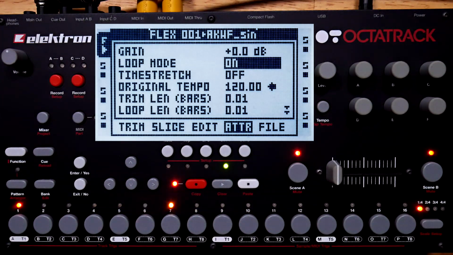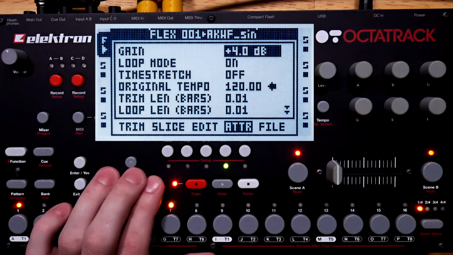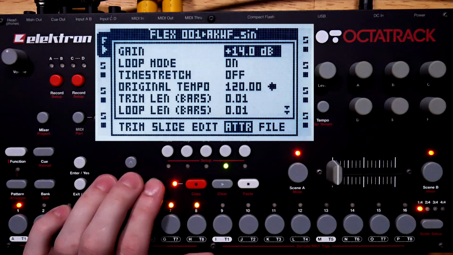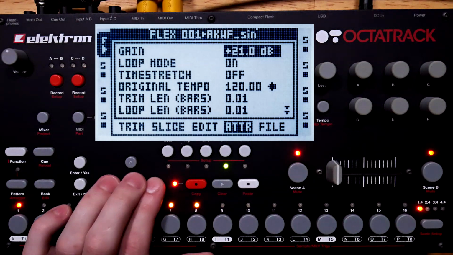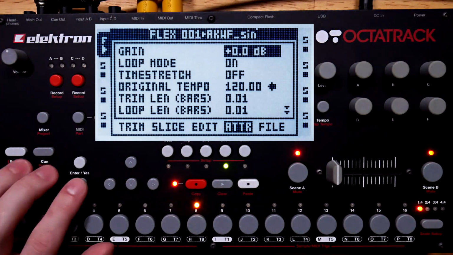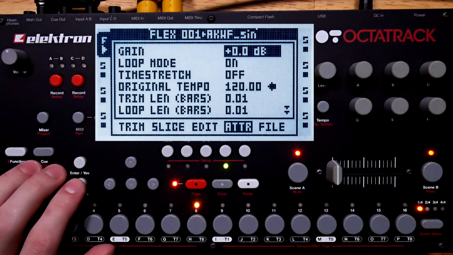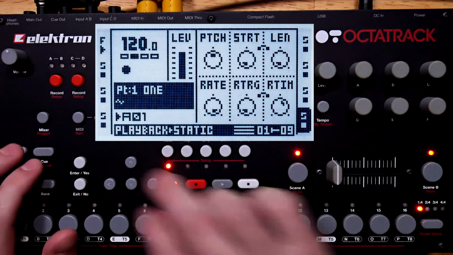Nice basic sine wave. In the sample attributes, we actually have up to 24 decibels of gain. So let's try adding some gain. So where exactly is that clipping happening? One way to get a bit more insight into what's happening here is to use the Octatrack to monitor itself.